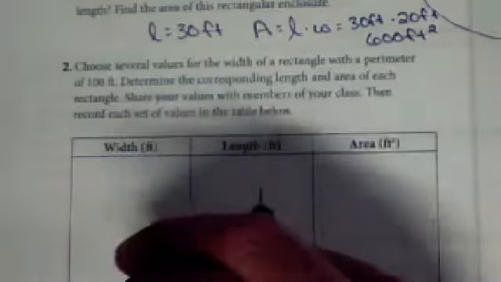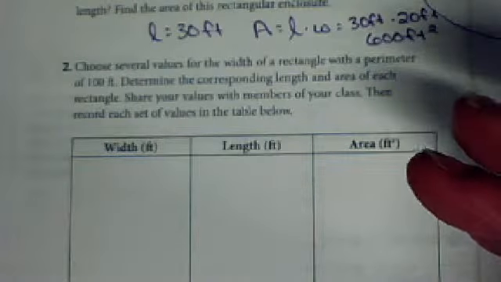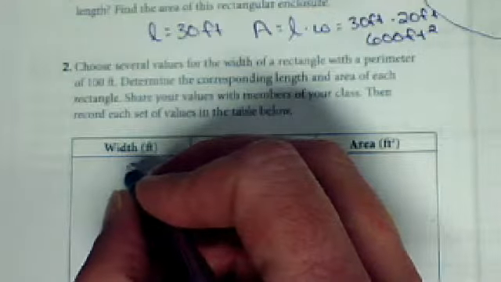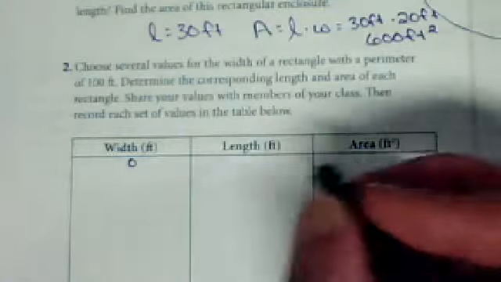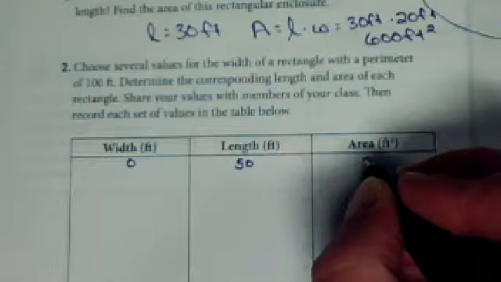Let's start with certain widths, remembering that the length and the width are going to add together to be 50. So technically, could I have a width of 0? Yeah, that'd be a length of 50, but an area of nothing. That'd be basically just a fence.